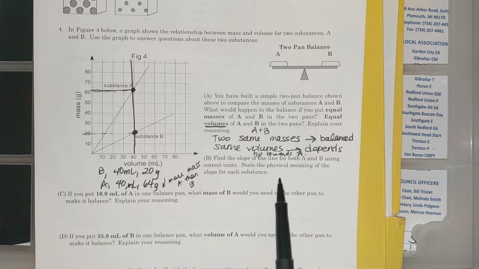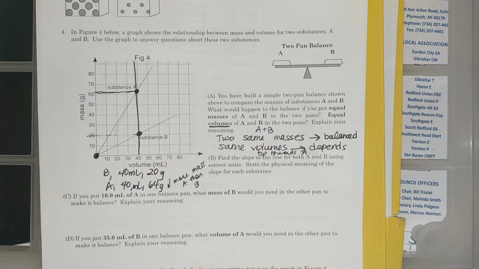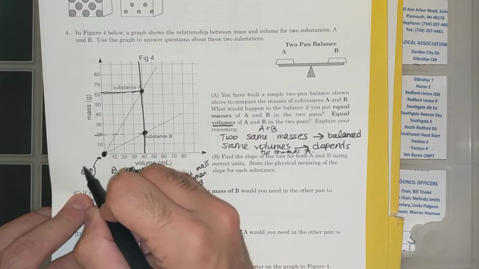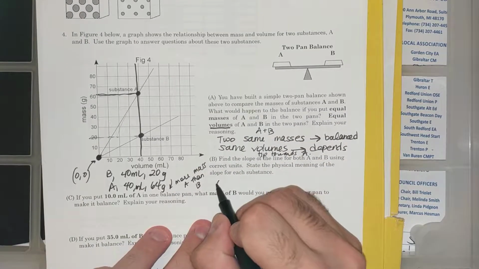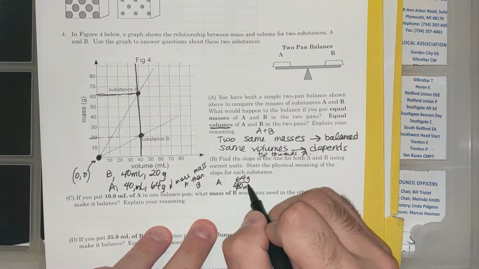All right, now it says find the slope of the lines for both A and B. Don't forget the units. State the physical meaning of the slope for each. Now you could choose any 2 points to do that, y2 minus y1, right? So if I want to calculate the slope, I showed you in another video, I just sent it not too long ago, how to calculate the slope. Now if I'm choosing this point 0, 0 as my x1 and y1, I could just do my mass over my volume. So if I want to do the slope for A, I could just do 64 grams over 40 milliliters.